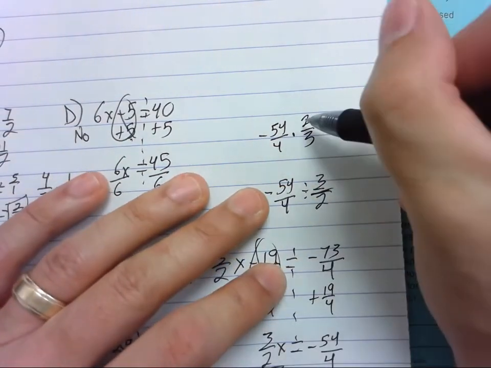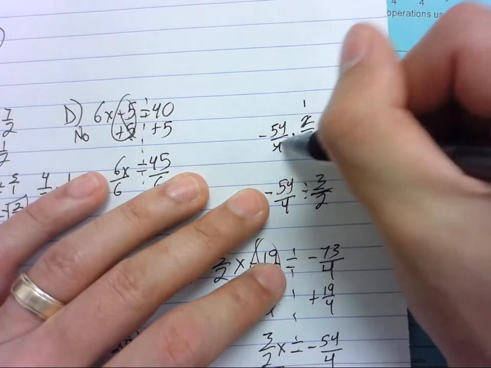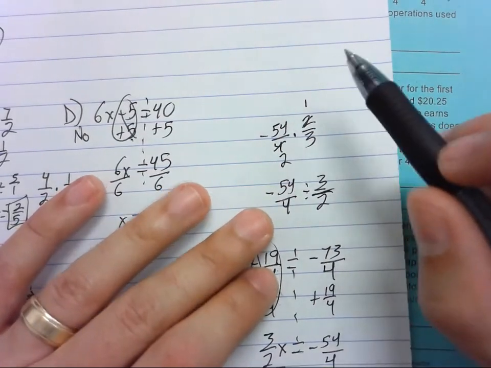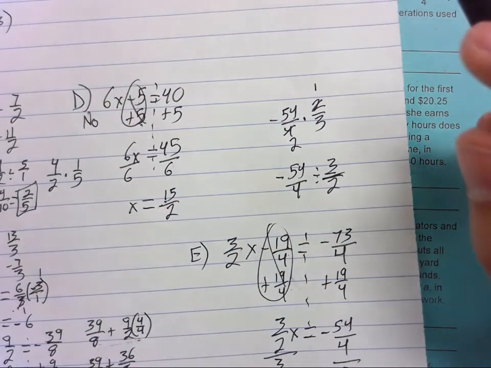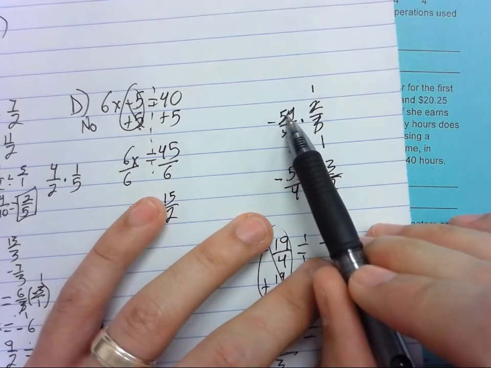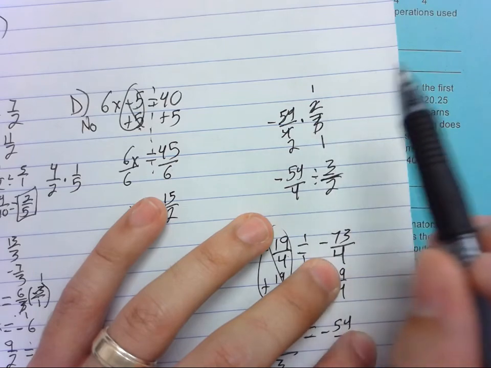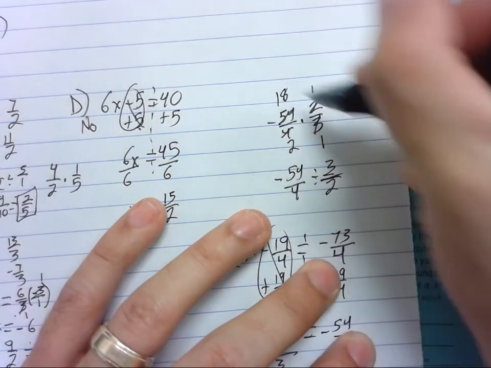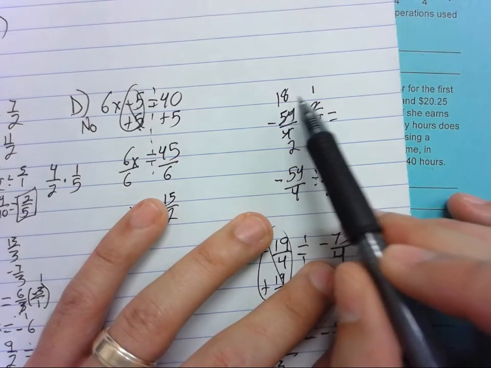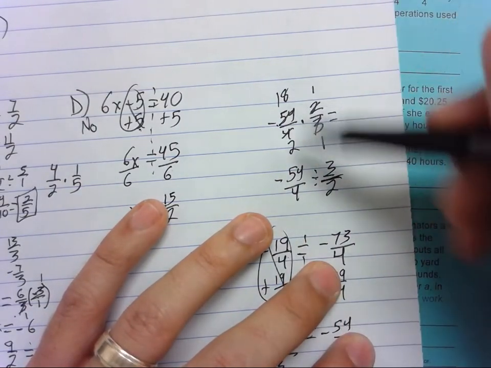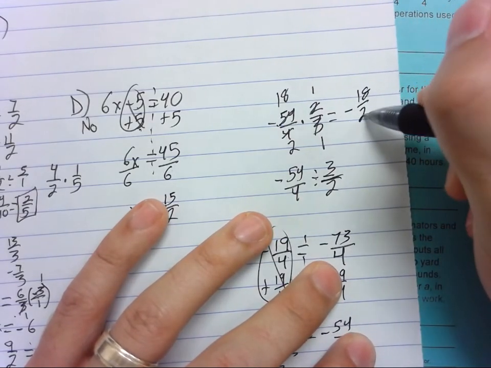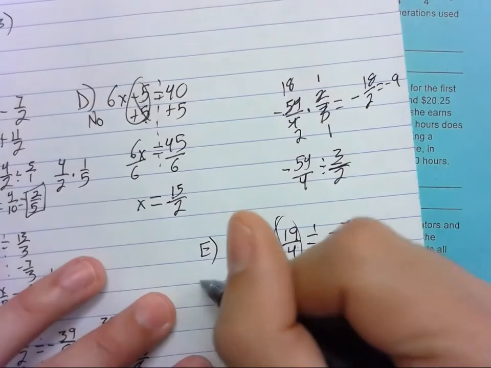And we can simplify here. 2 divided by 2 is 1, 4 divided by 2 is 2. And this actually can be simplified as well. 3 divided by 3 is 1, and 54 divided by 3 is 18. Again, that's not necessarily the important part. We're just seeing if this is negative or positive. So we have a negative, oh, we could simplify again. So we would get negative 18 over 2, which is negative 9. So E is yes.